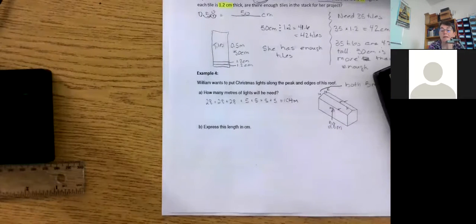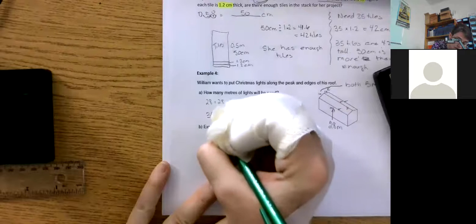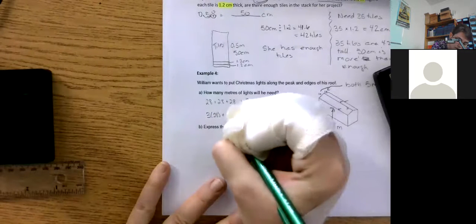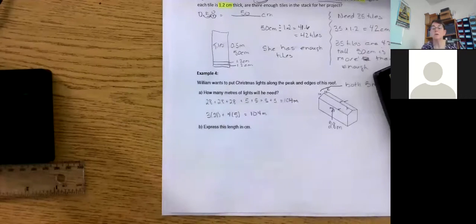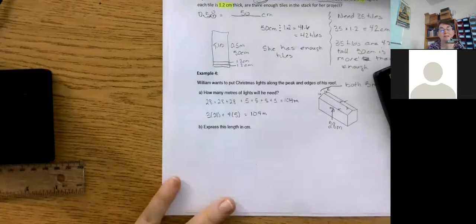That's one way to do it. If you want, you could do it a little bit faster, and you could go 3 times 28 plus 4 times 5. And if you do that, you're still going to get 104 meters. It makes no difference to me which way you do it, but please show me your work. I don't want just a final answer of 104, because if you mess up and it's 103 and all you give me is the answer of 103, you get nothing. I can't give you any marks for your work. And then there's my little rant for today.